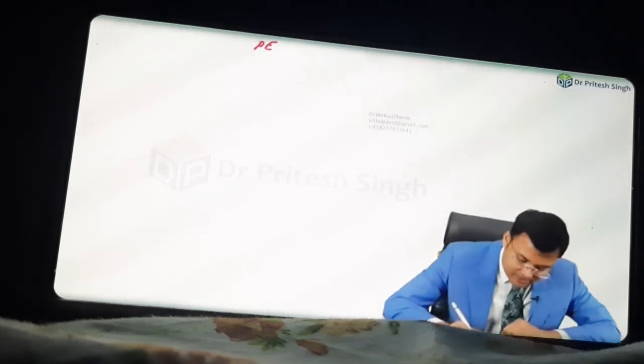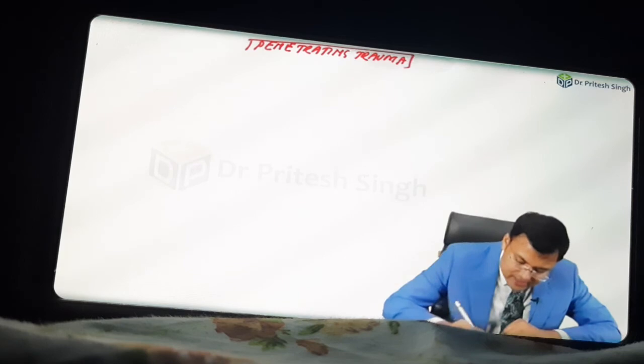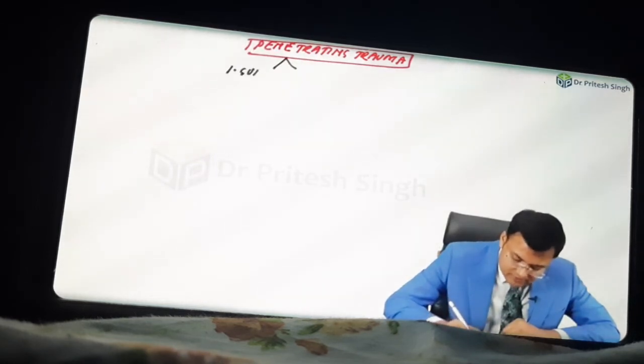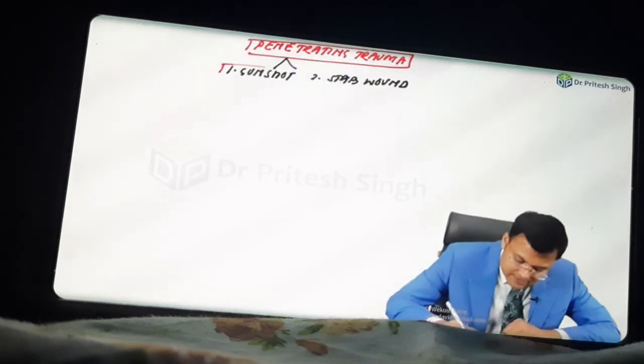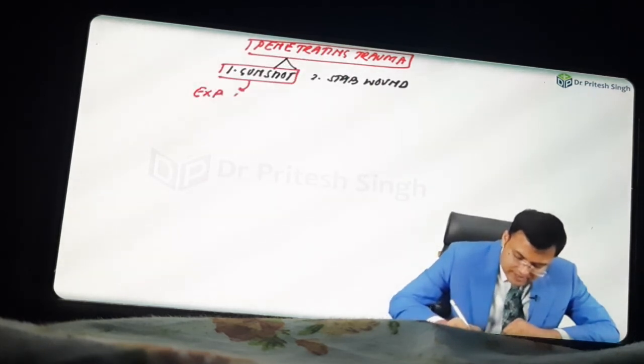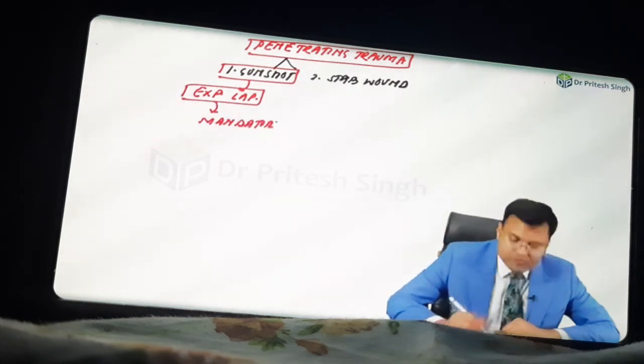Next is penetrating trauma. So in penetrating trauma, it can be of two types. First, gunshot, and second is stab wound. One simple question: exploratory laparotomy is mandatory in gunshot. So we have to perform the exploratory laparotomy.